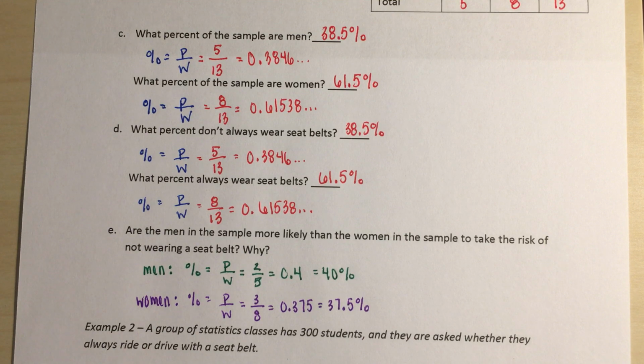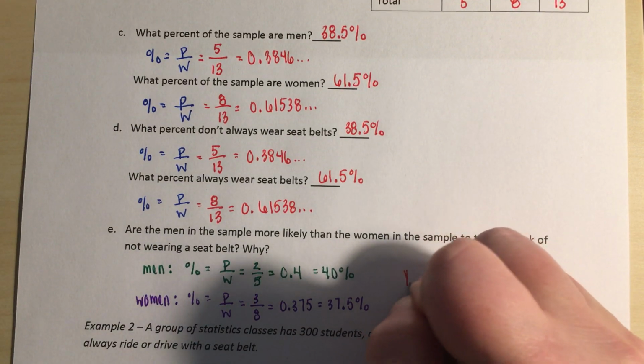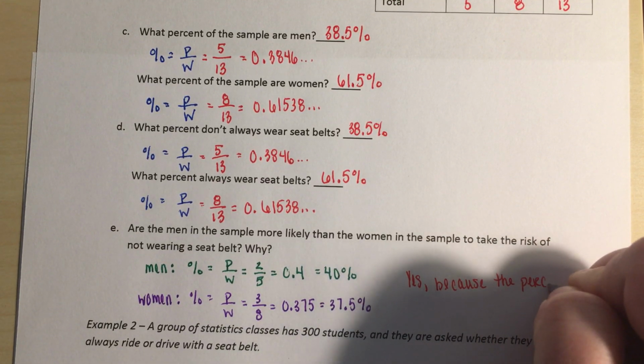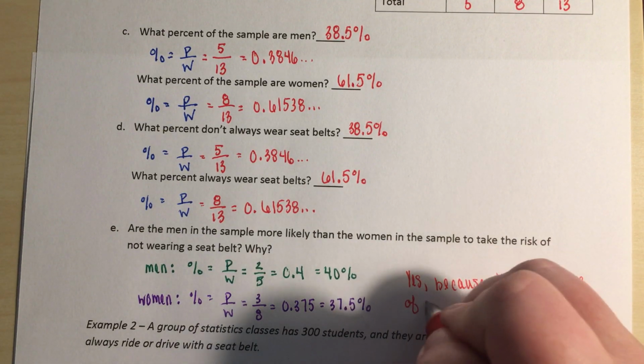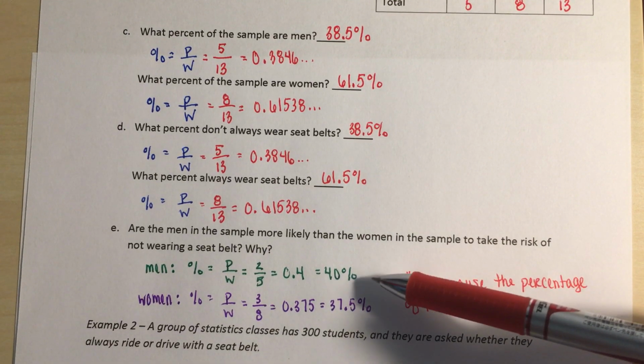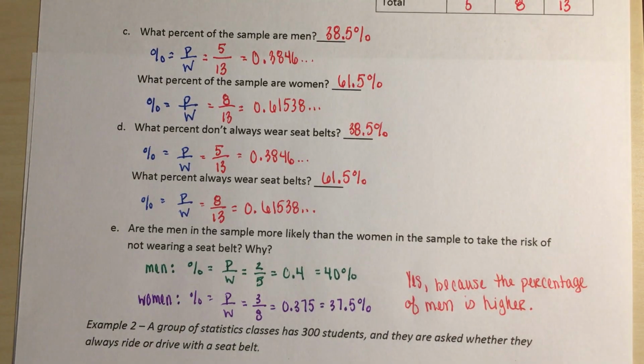So we're asked, are the men in the sample more likely than the women in the sample to take the risk of not wearing a seatbelt? Why? This is where that last step in our previous section comes into play. We want to make sure that we finish this off with an interpretation and answer our original question. We're going to say yes, because the percentage of men is higher. 40% of men do not always wear a seatbelt in this sample, and 37.5% of women do not always wear a seatbelt from this sample. So 40% is higher than 37.5%, so we're going to use that for our final interpretation and to answer this question.